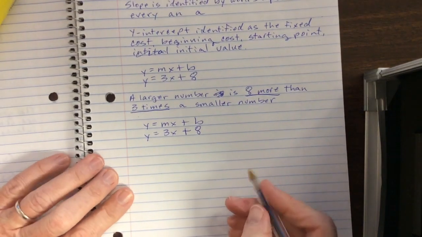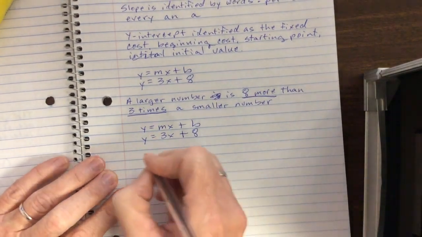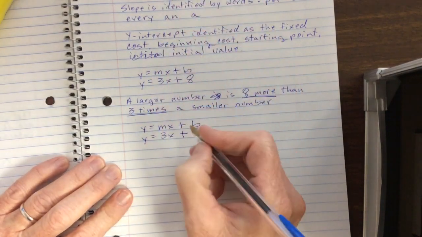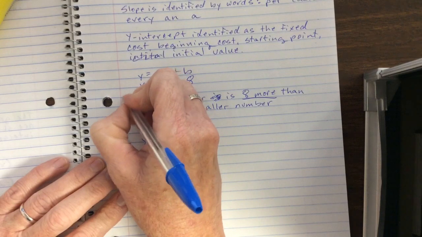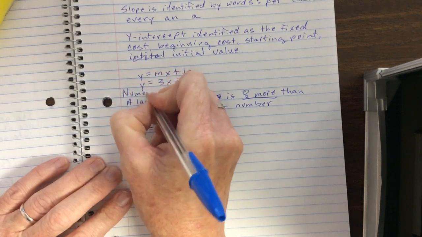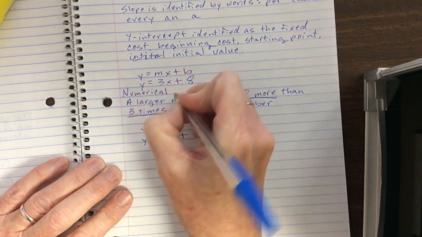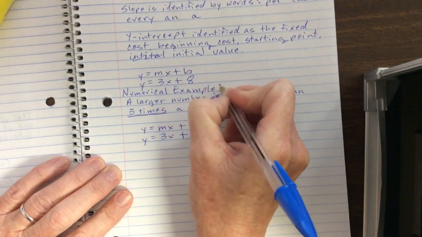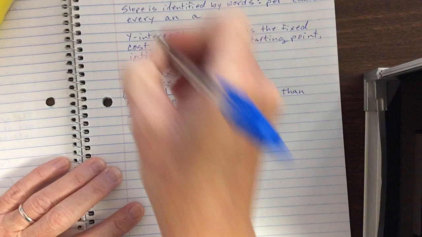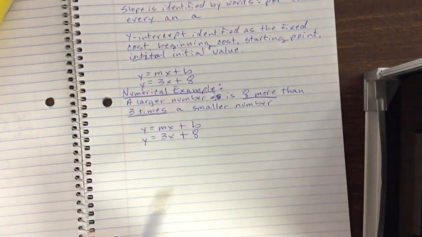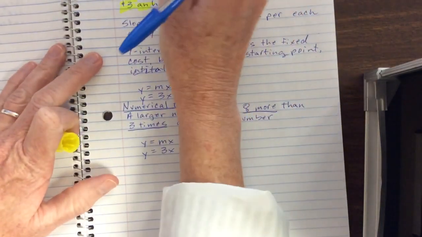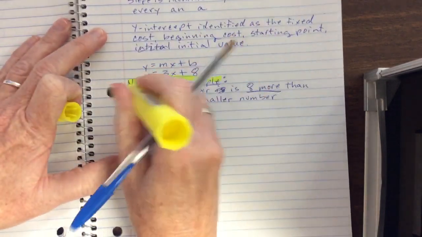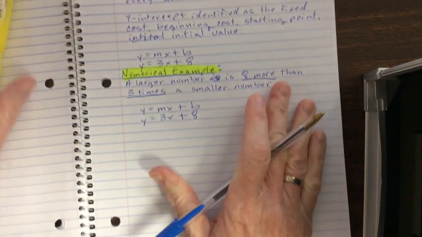Let's try a table. How would we write an equation with a table? So we did a verbal example and a numerical example. We did that one. We did that one. We have 2 more. Okay. How about a table?